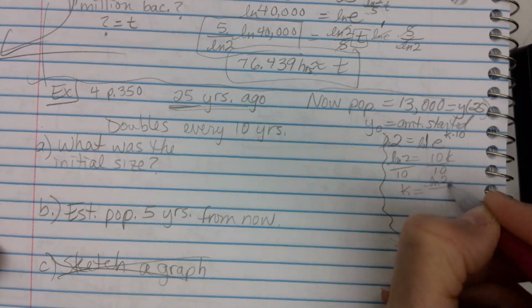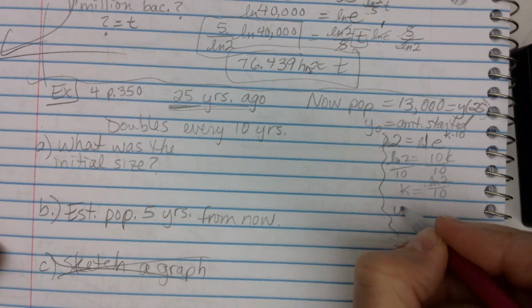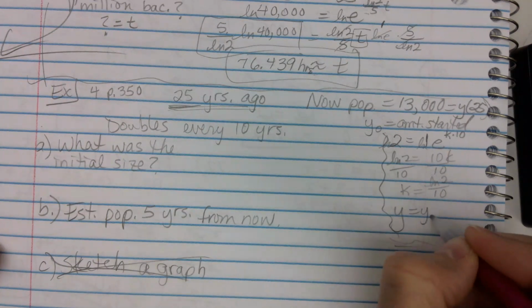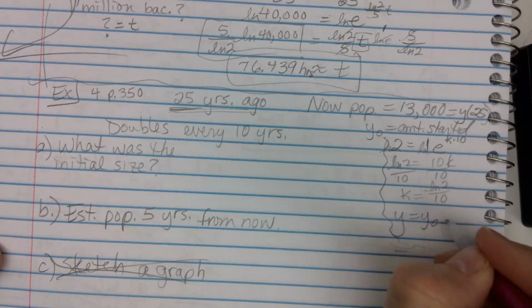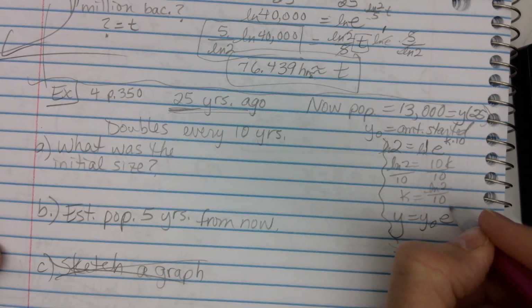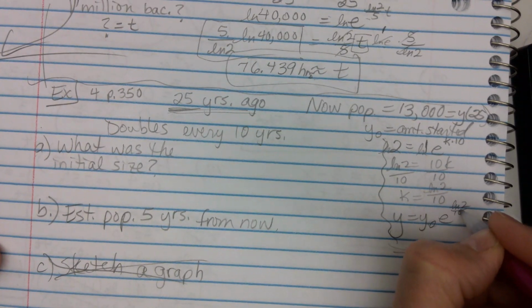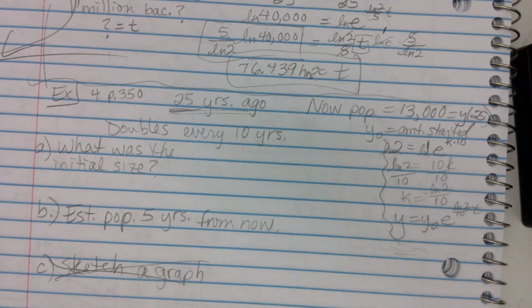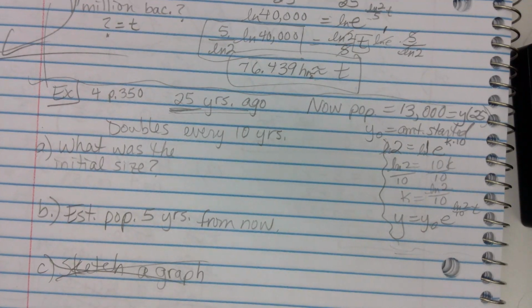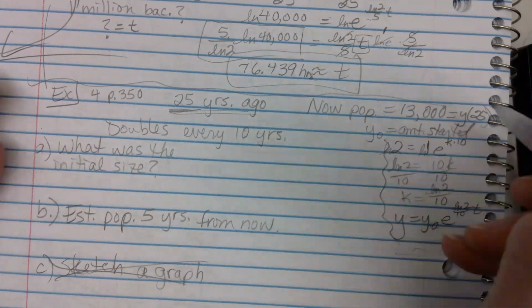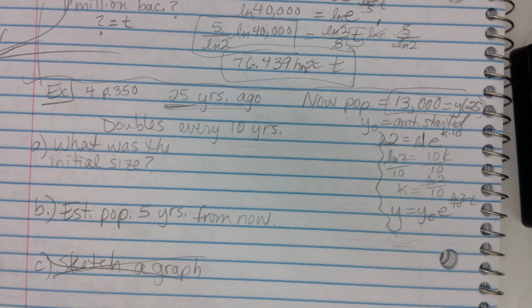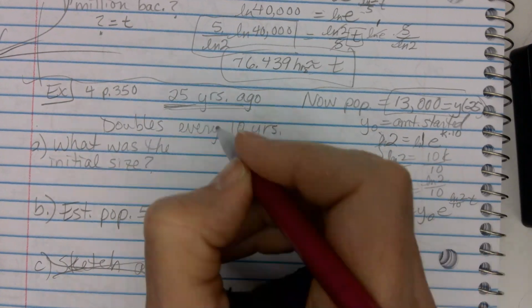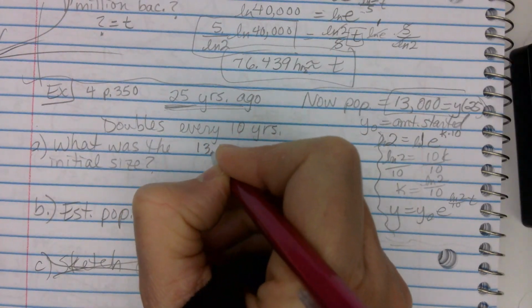Natural log of 2 over 10. So our formula is y equals y naught e to the ln of 2 over 10 times t. Agreed? So what does this thing here tell us then? The current population. So that's going to be the y, right?